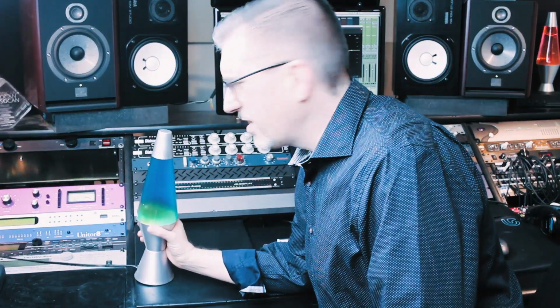And does anybody know anything about lava lamps? I think this one fell down and it's gotten all murky. And is there a lava lamp doctor in the house?